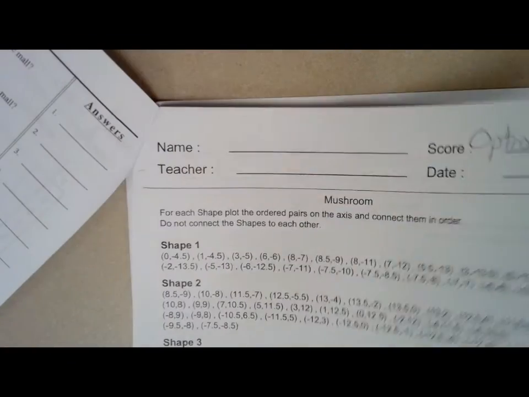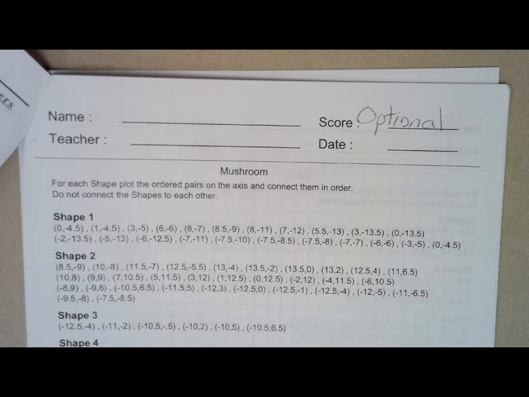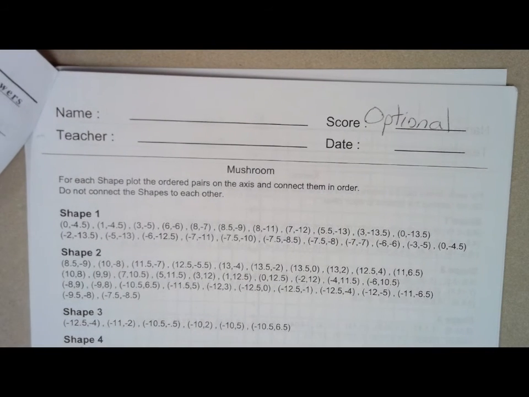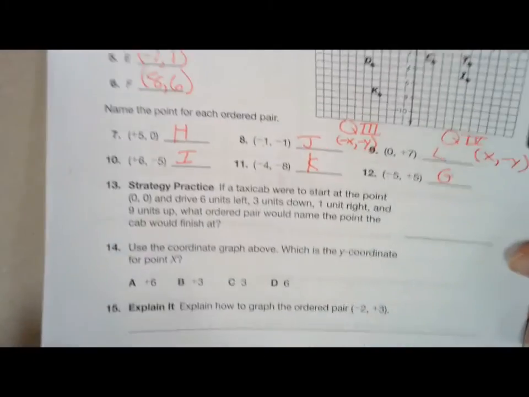All right. If y'all have questions about the mushroom or Kermit the Frog, if you're choosing to do it, you can email me questions about it. All right. So now we're going to go back to what we were doing and answer the rest of the questions.